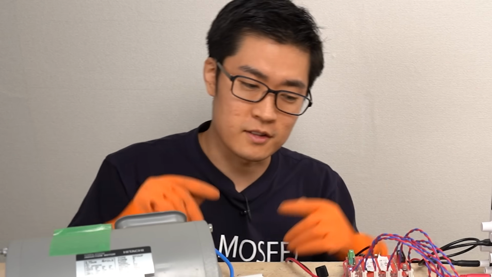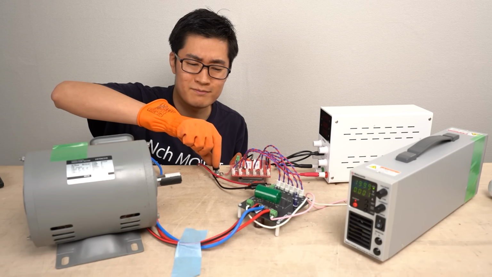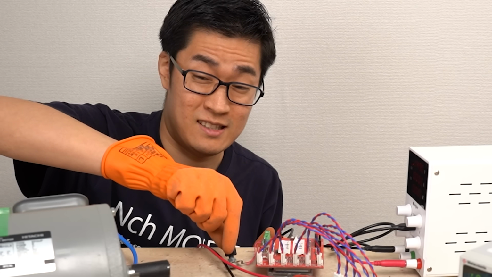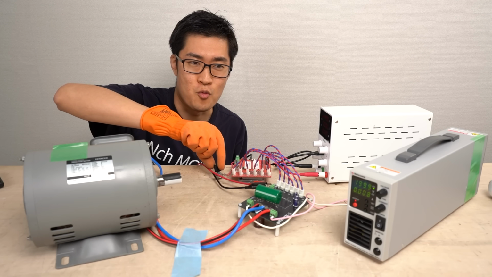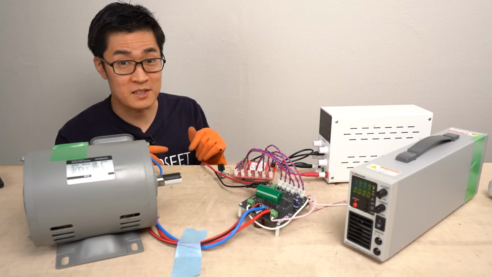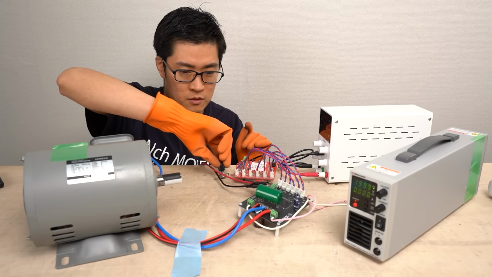For now, nothing's happening. If I keep turning this, it's working for now. So let's properly run the inverter.